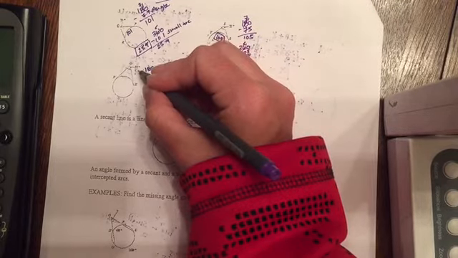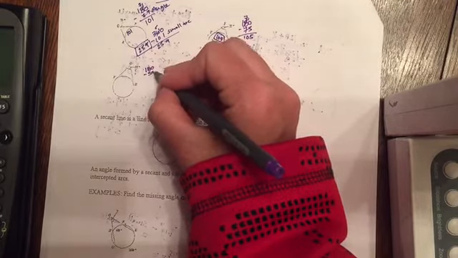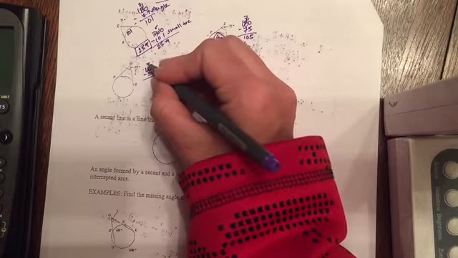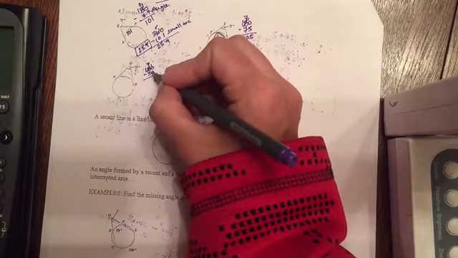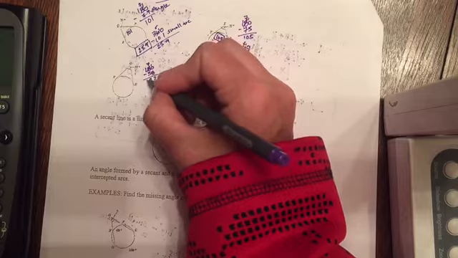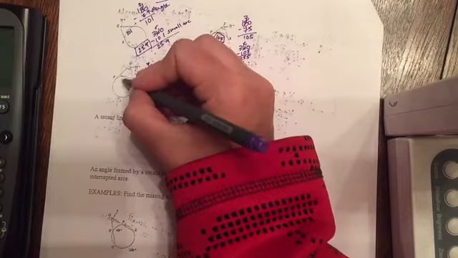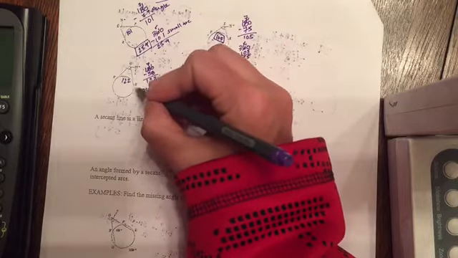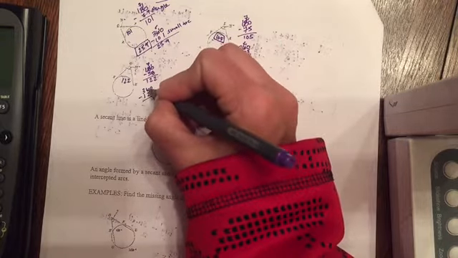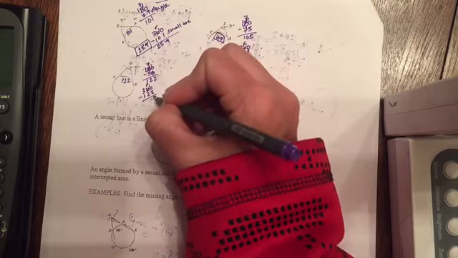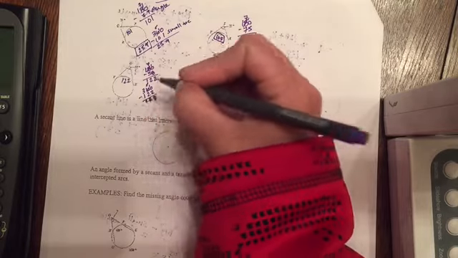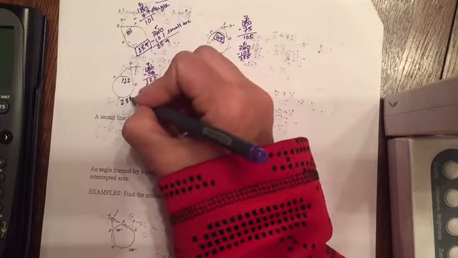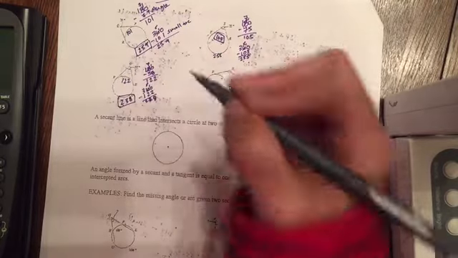180 minus the, let's just say it's a 58. Then we would do 360 minus the small arc. 238 for the big arc, and we're done.